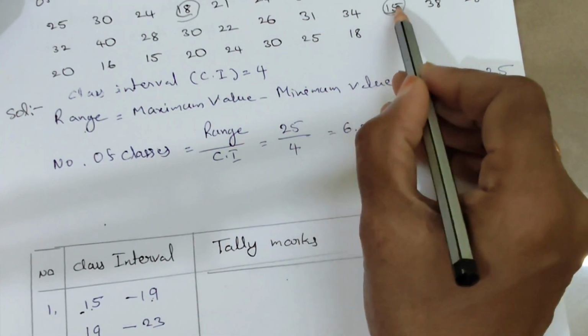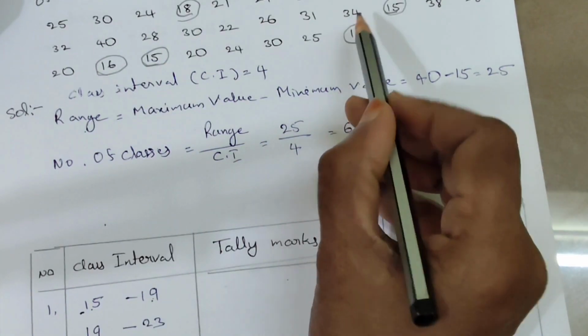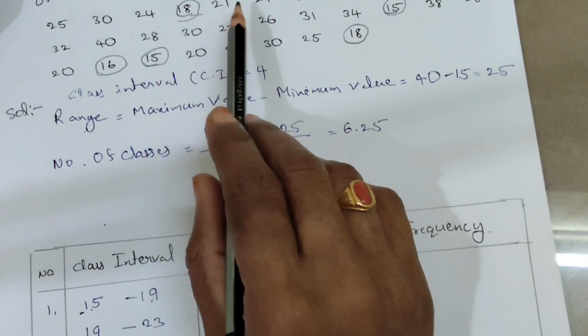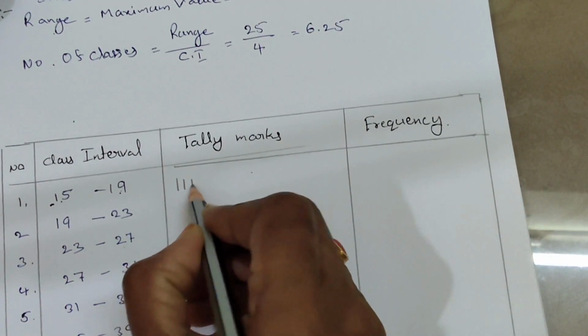Next, 15, 16, 15, 18. Now here, a total of 5 numbers are there in between 15 and 20: 18, 15, 16, 15, 18. So we write the total tally marks here: 5 tally marks.